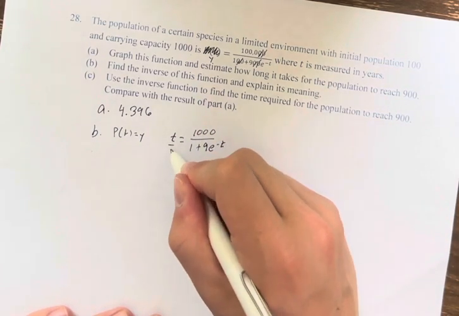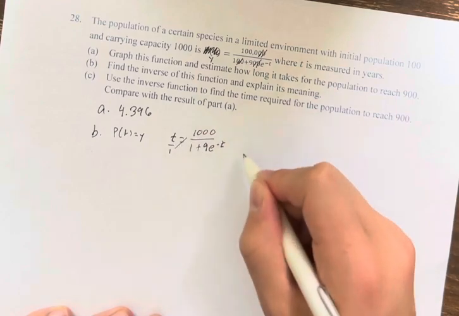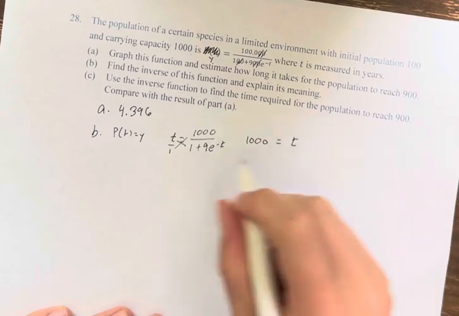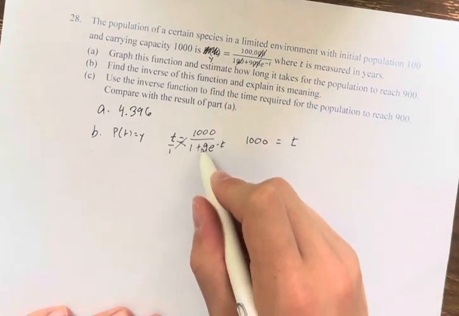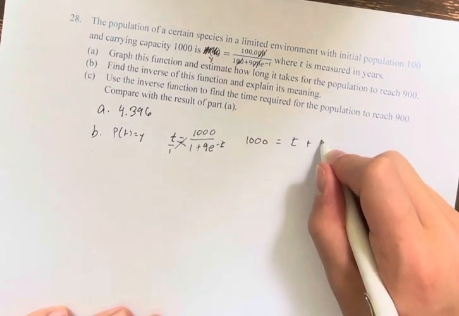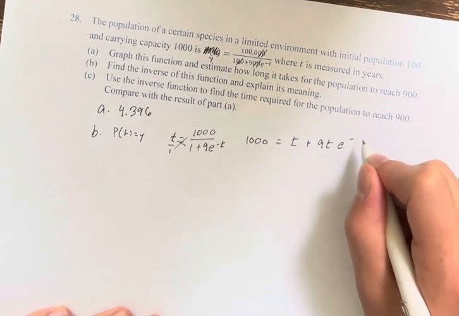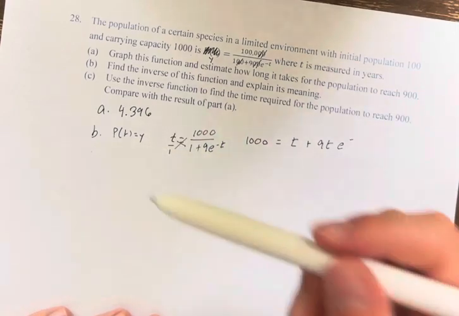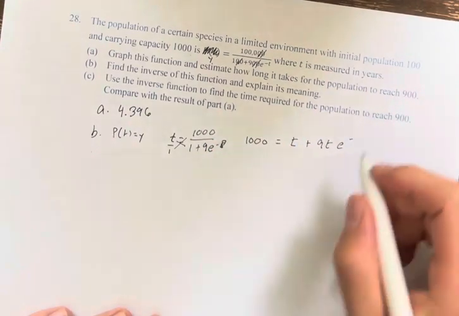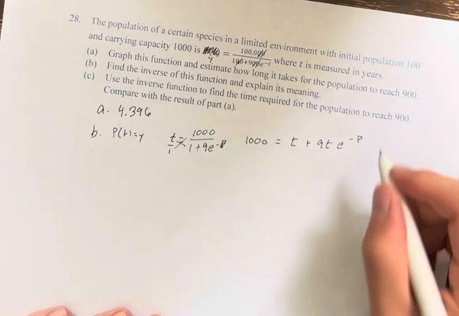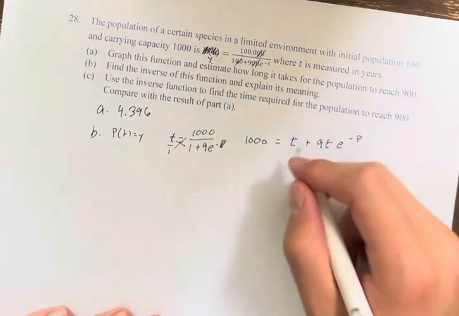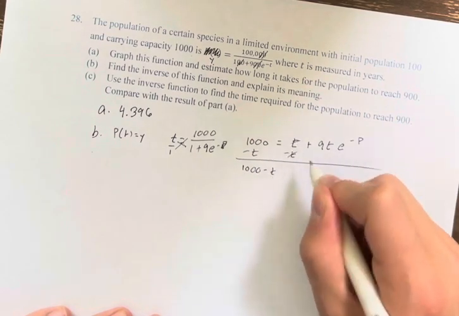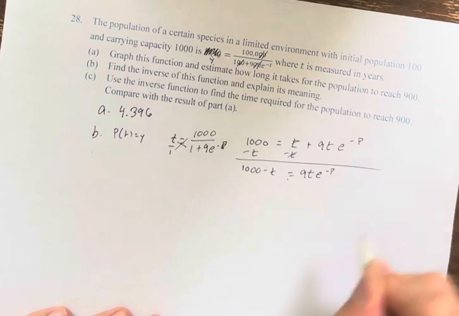If this is t divided by 1, we can cross multiply. So 1 times 1,000 is 1,000, equal to t times 1, which is t, plus 9 times t times e to the negative t. And we have to swap t and p, so this becomes e to the negative p. Should have done that at the start. We want to solve for p, so we can subtract t. This gives us 1,000 minus t is equal to 9t e to the negative p.